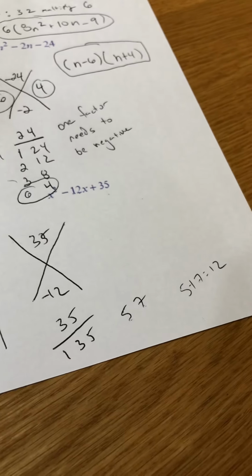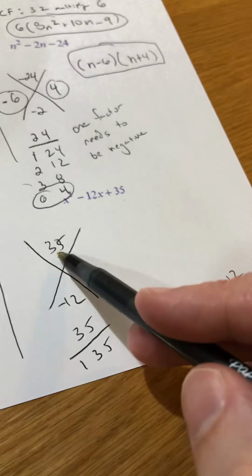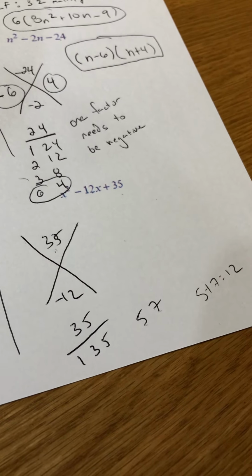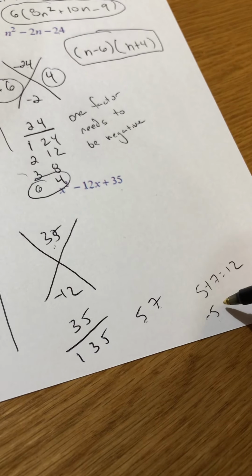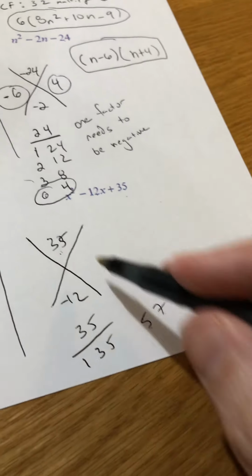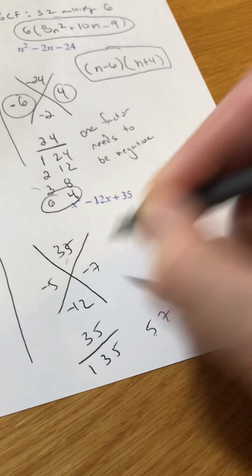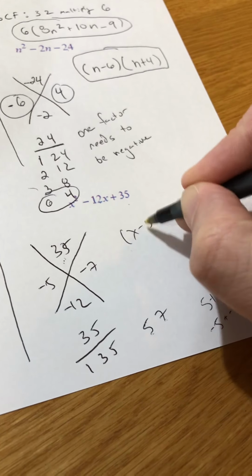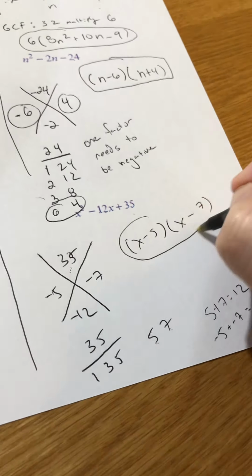We had examples like this in class. There's 2 ways to multiply and get a positive. A positive times a positive is a positive, but also a negative times a negative is also a positive. So I know that my answers need to both be negative in this case. So I get x minus 5 and x minus 7 is my final answer.